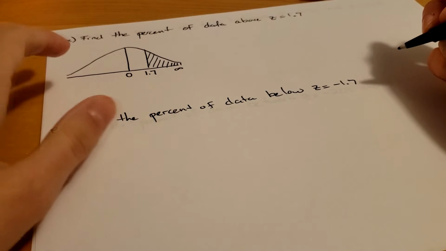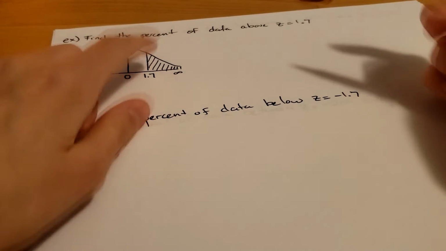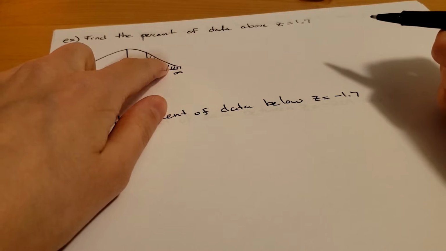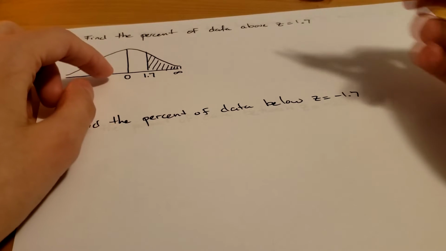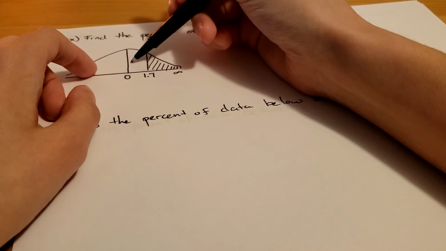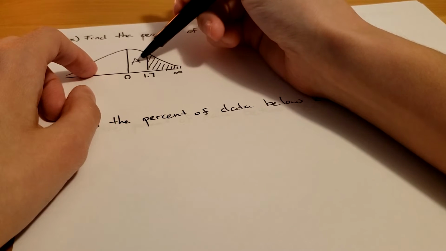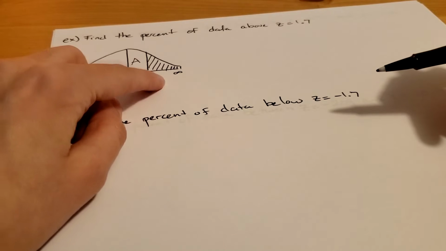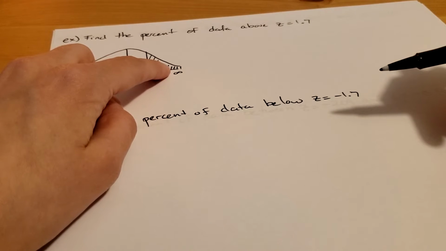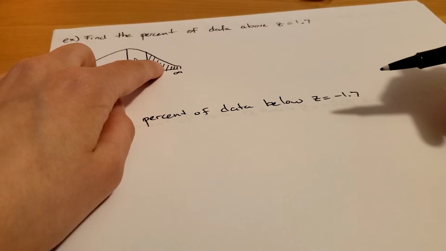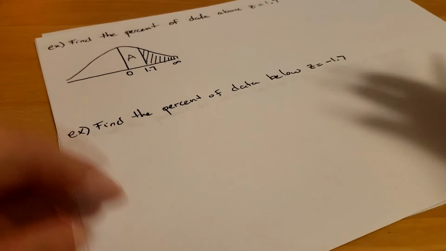Now first we'll talk about how to do this using the tables. We can't look up pieces of area like this, or tail ends of area, but what we can find on the table is this piece of area in here. So we can call this A. We can look up the area between 0 and 1.7 and find this piece, and then we can use other information we know about the normal curve to find this piece of area.